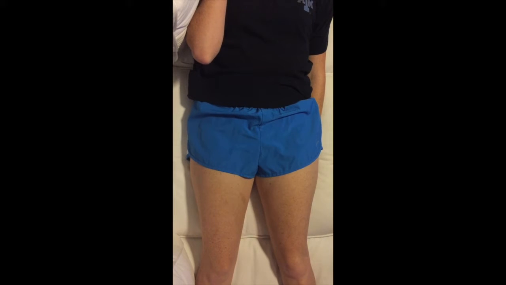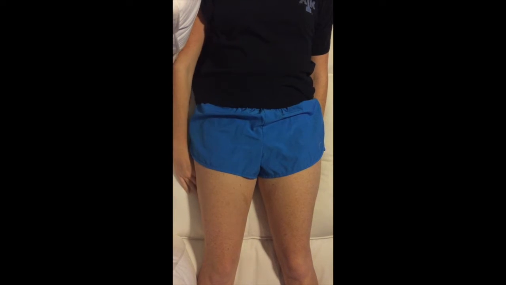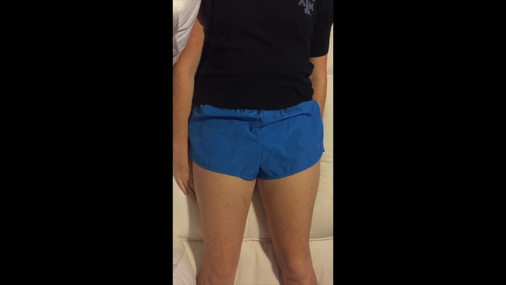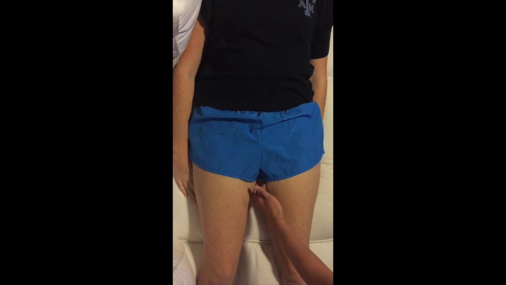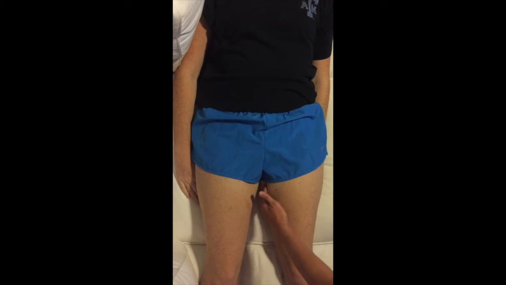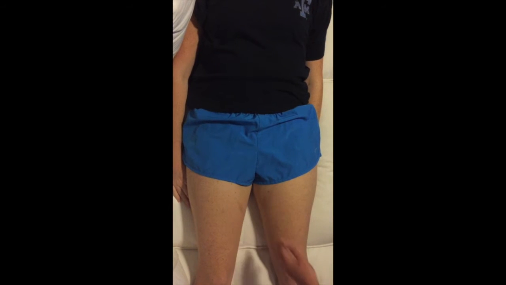Okay, so we're going to do medial palpations now, and they're all one group. It's the adductor longus, the adductor magnus, and the adductor brevis.